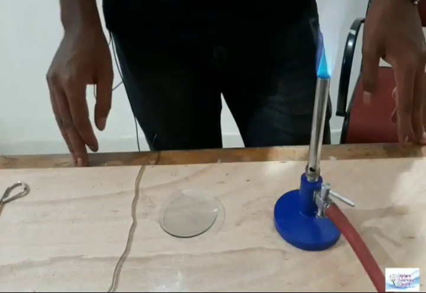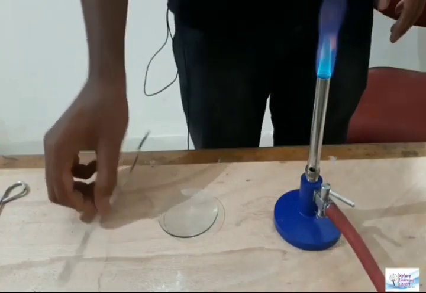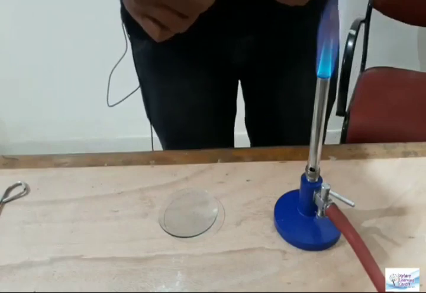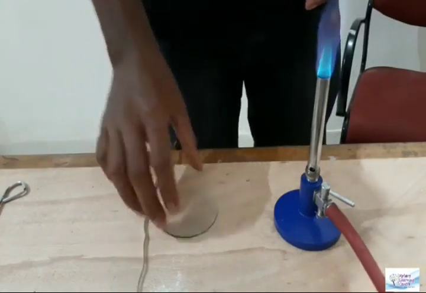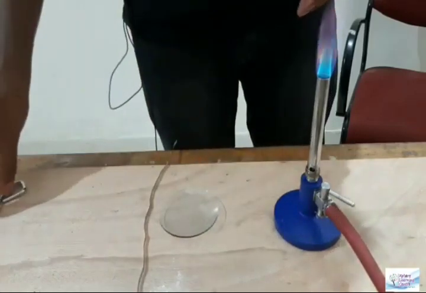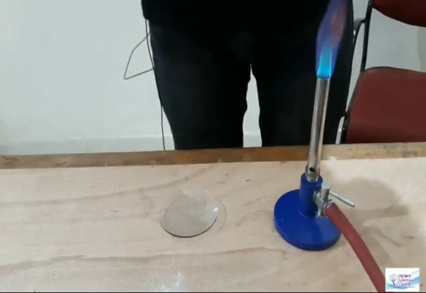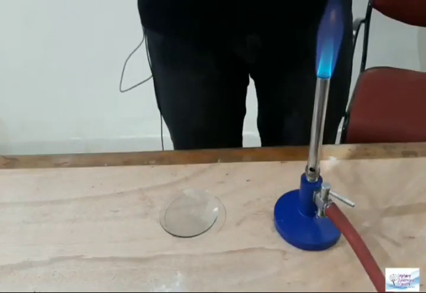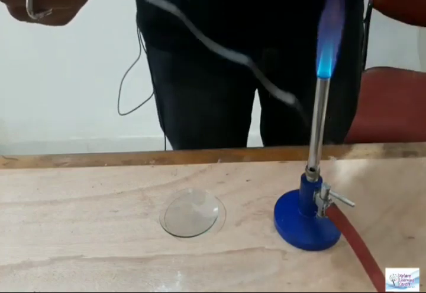Here we are going to perform activity 1. For that, we have a watch glass and a magnesium ribbon. The watch glass is there to collect the residue after burning the magnesium. What we are going to do is take the magnesium ribbon and keep it closer to the flame.